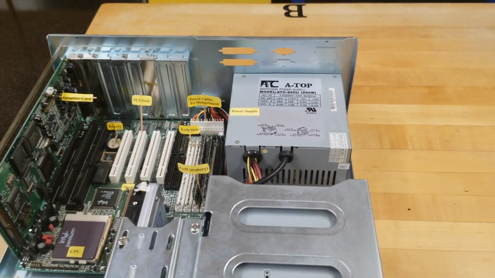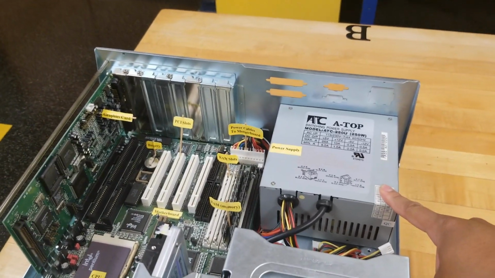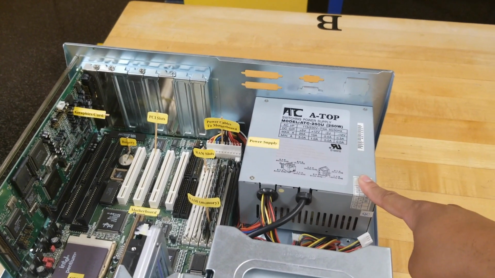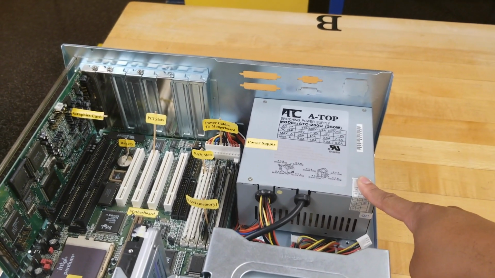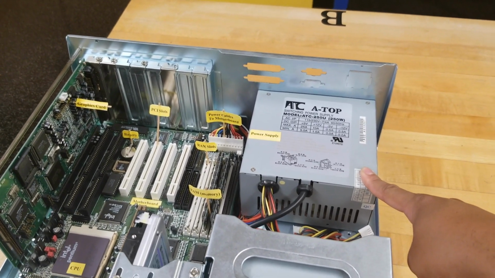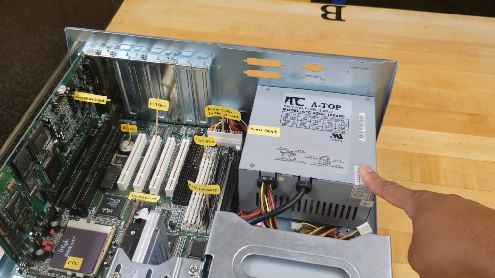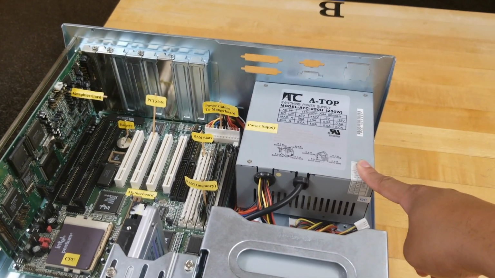To begin, we'll start with the power supply, which supplies the main power to the computer. Within the power supply, we have a few components: the transformer, the voltage regulator, and the cooling fan.